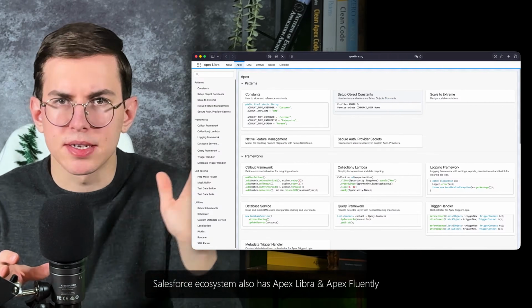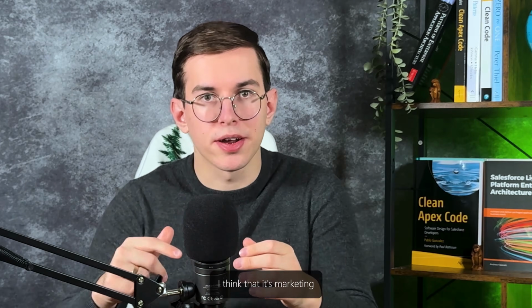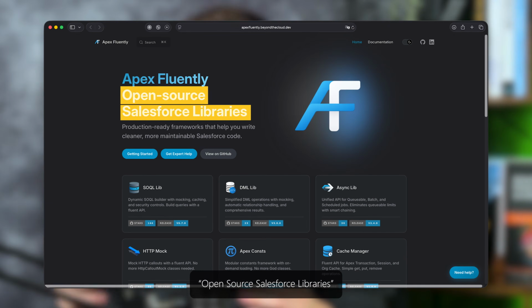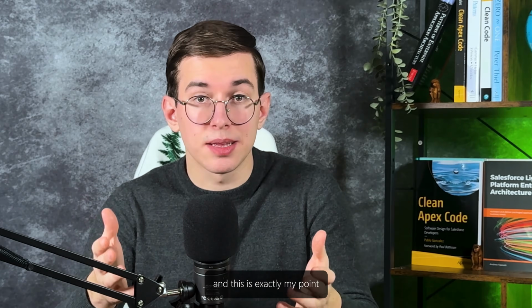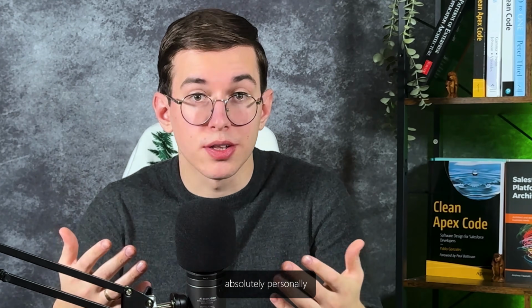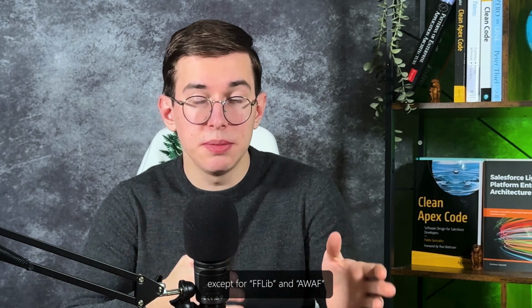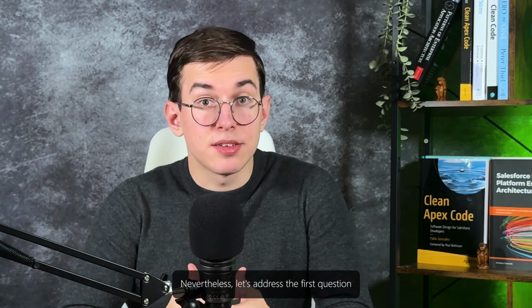The ecosystem also has Apex Libra and Apex Fluently. The latter, by the way, I think started its marketing as a framework, but now it's open source Salesforce libraries, which is correct, and this is exactly my point. All other solutions I would personally not classify as frameworks, except for FFLIB and AWAF. Nevertheless, let's address the first question.